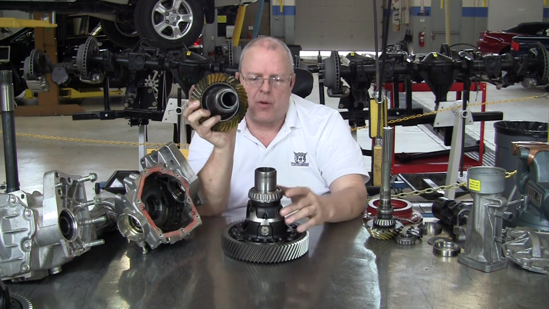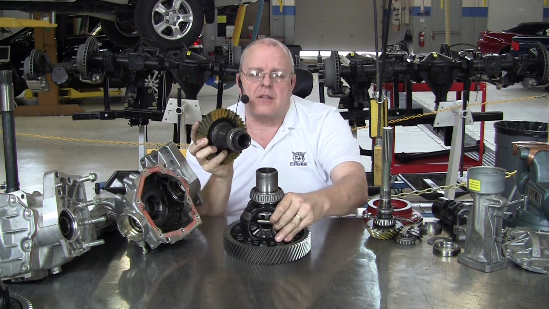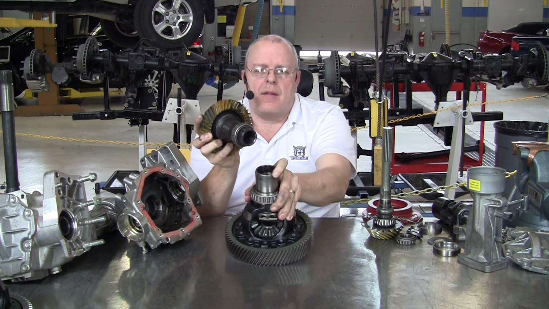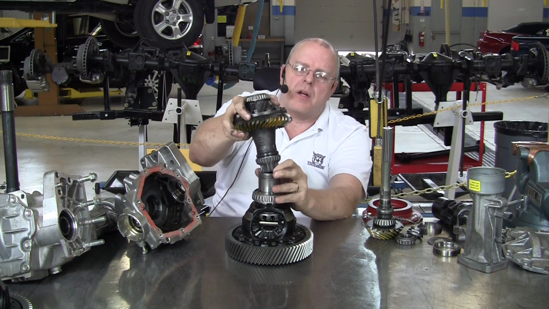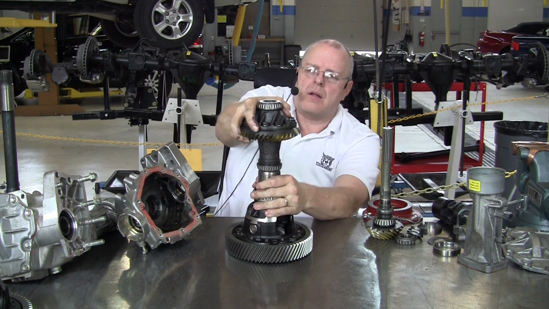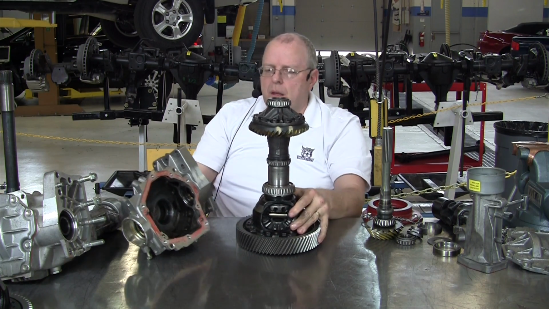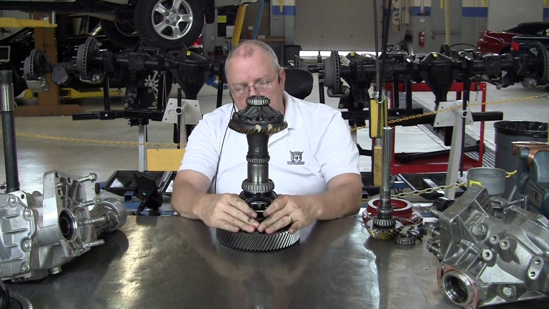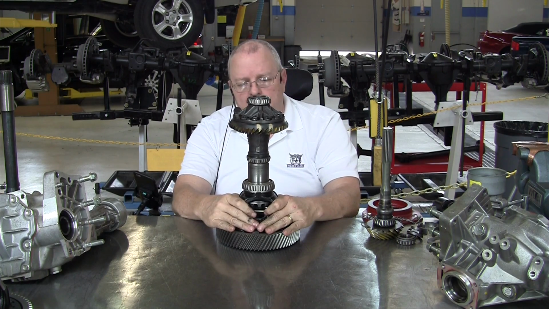And if we bring the differential case in for the final drive, for the transaxle, we've got some splined teeth right here that are going to mesh with these splined teeth. So let me get that lined up. So now we've got the front final drive differential.